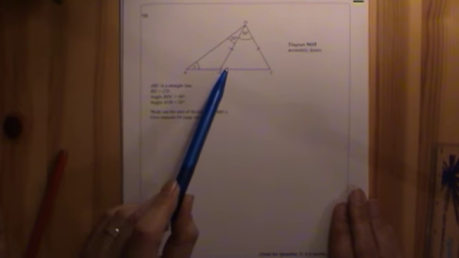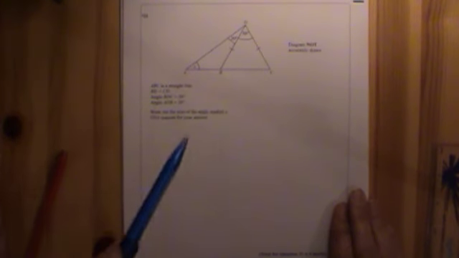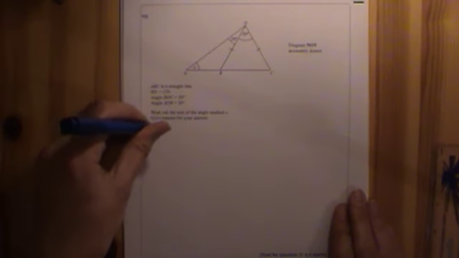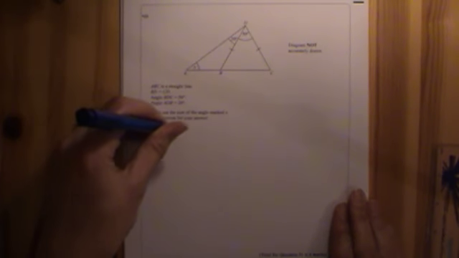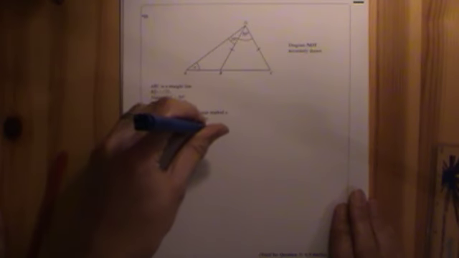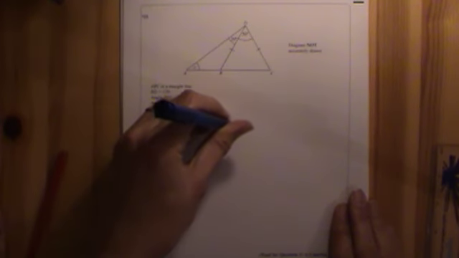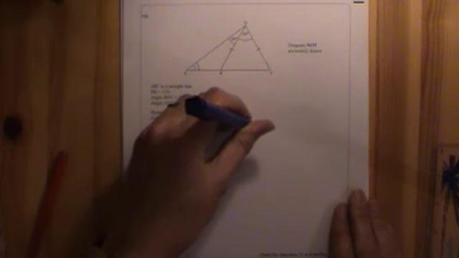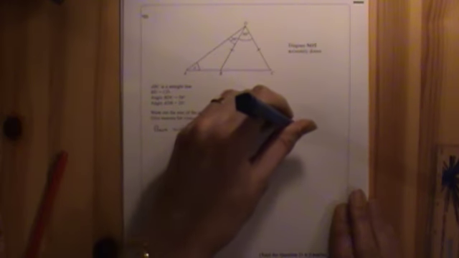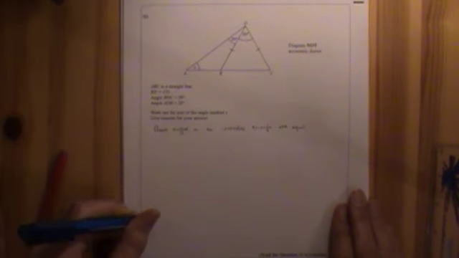Let's first of all work out the angles at the bottom in this isosceles triangle. So write down what you know. We know that the base angles in an isosceles triangle are equal.